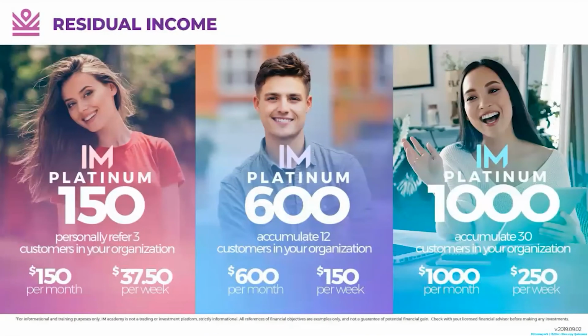And guys, you have a chance to come into this and where you can start earning residual income. And most importantly, you can take the income that you see on your screen and actually throw it back into your trading account and actually use other people's money, OPM, to participate in the market and actually flip that money. Now, once this accumulates to 30, you're gonna start making $1,000 a month, $250 every single week.